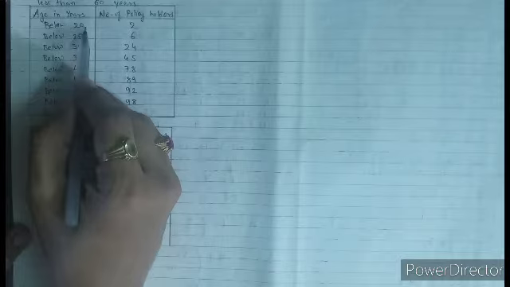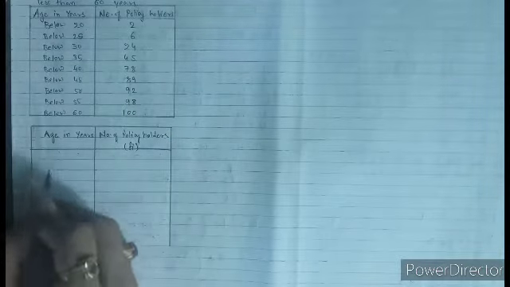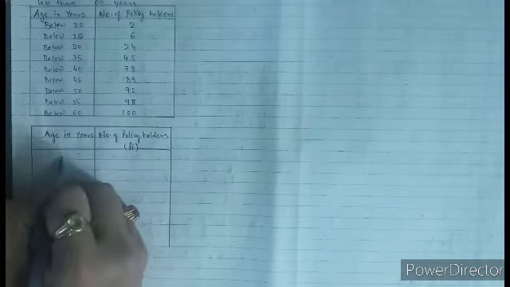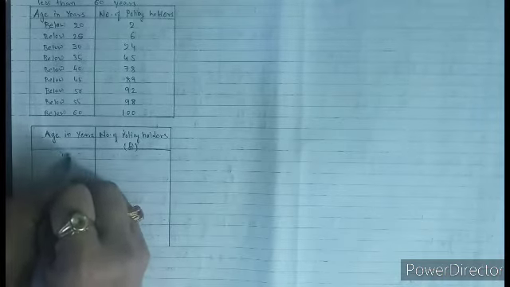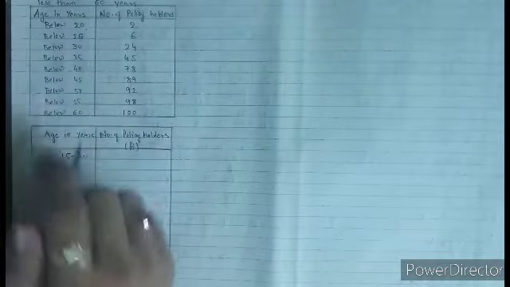Here below 20 years, if we get the range up to 5 years, we can get the first class from 15 to 20 years, then 20 to 25 years, then 25 to 30 years, then 30 to 35 years, etc. So the first class can be 15 to 20 years because it is below 20 years and the difference is of 5 years.